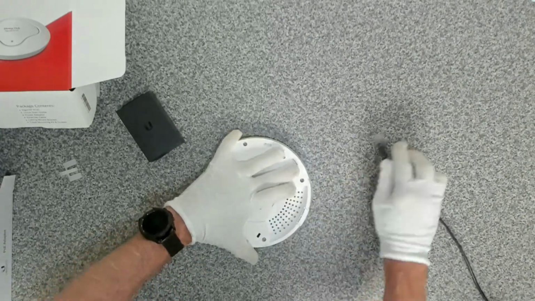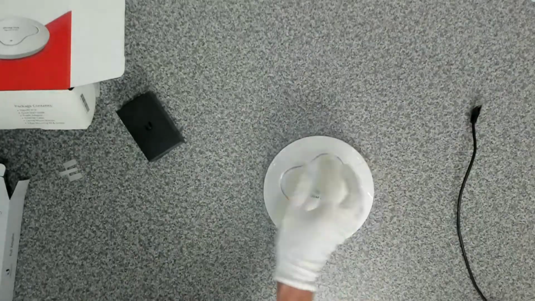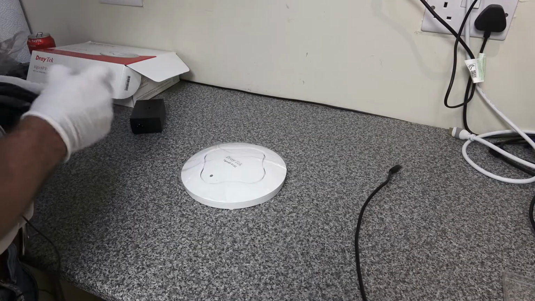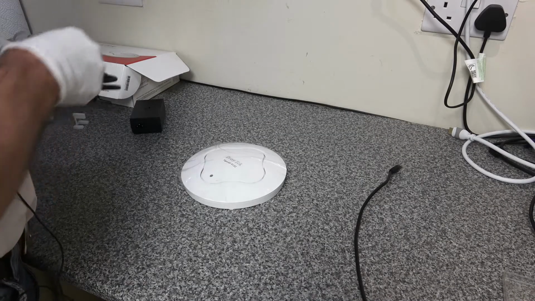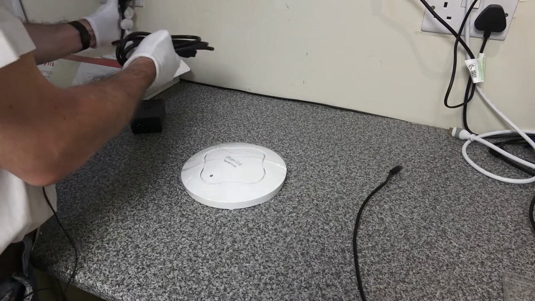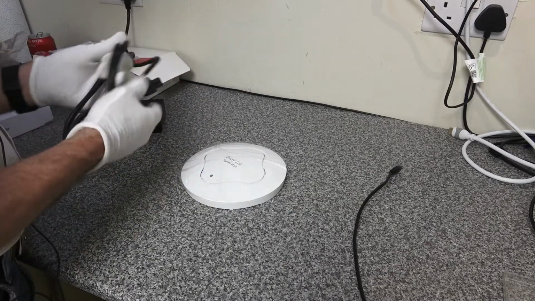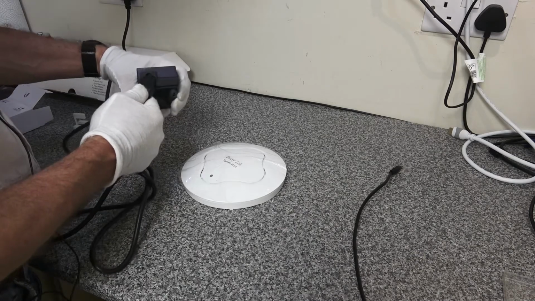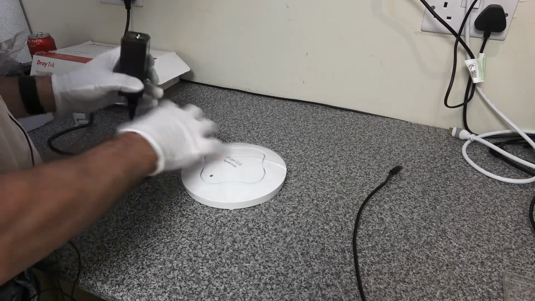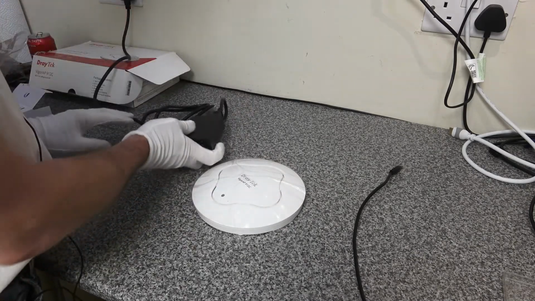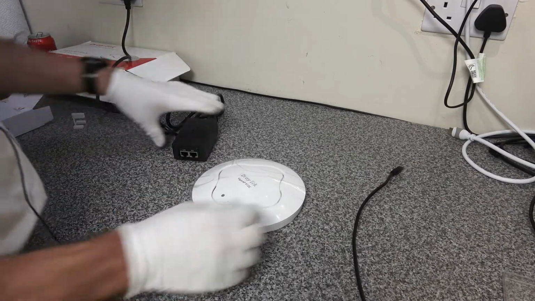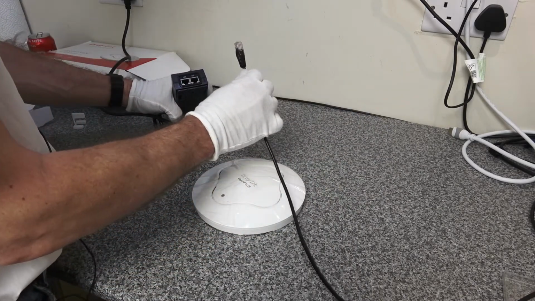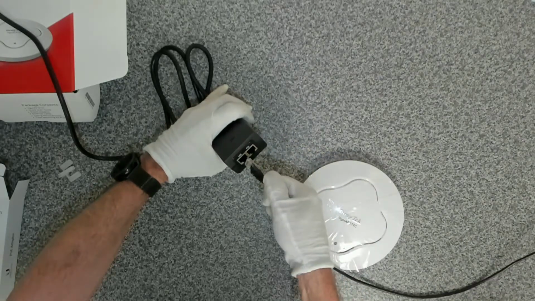We can get in here, there we go. And then we're going to take our power lead, and we're going to connect the power lead into the injector. And at the moment we're leaving that switched off, and the next thing we're going to connect our network cable into our LAN port.